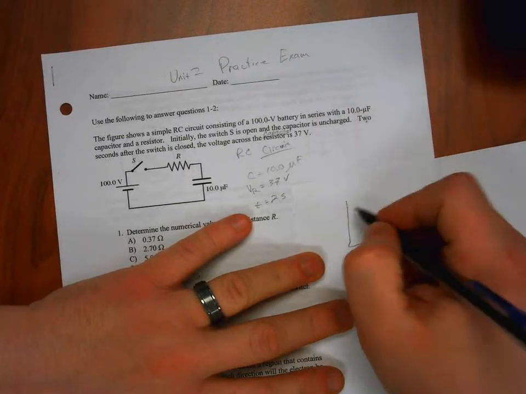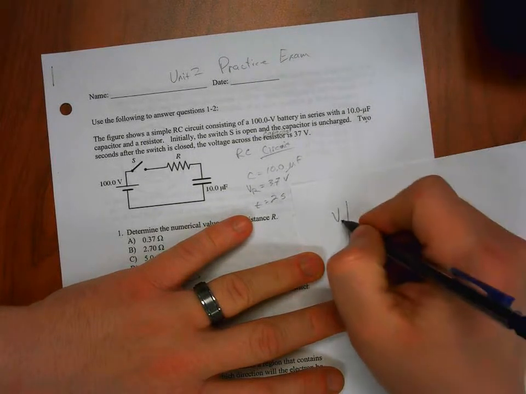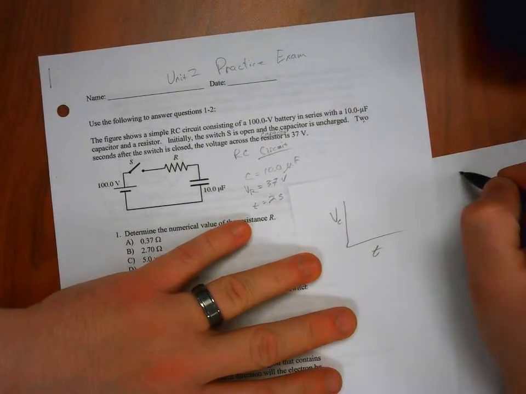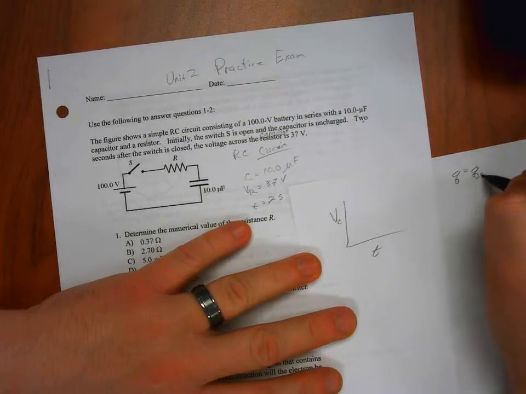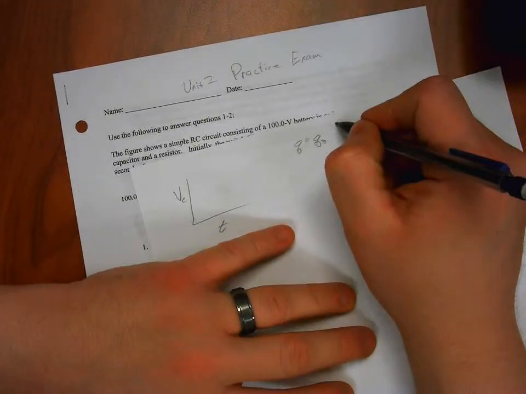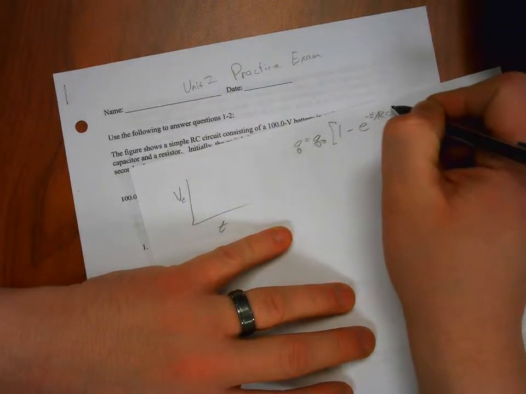And here's why. If we look at the voltage across the capacitor, it should follow the same trend as the charge, right? We remember the equation charge equals Q naught times 1 minus e to the negative t over RC.